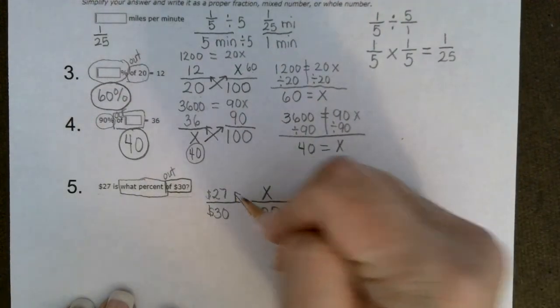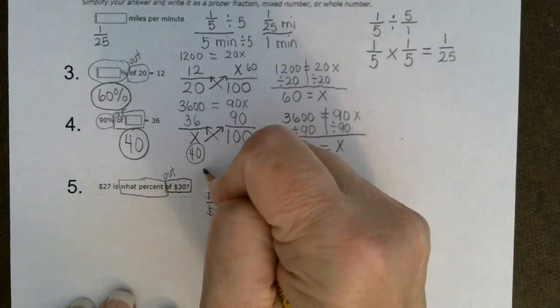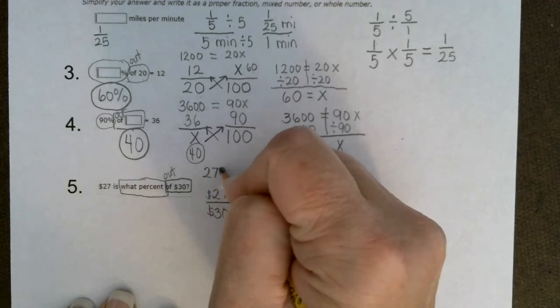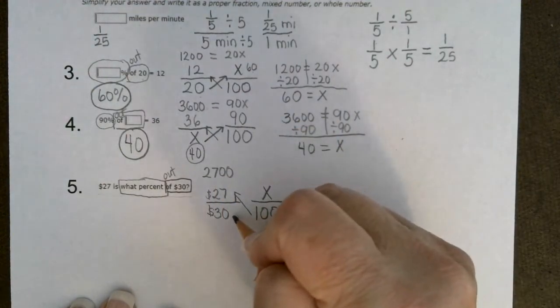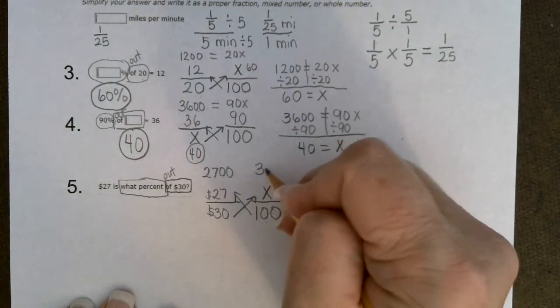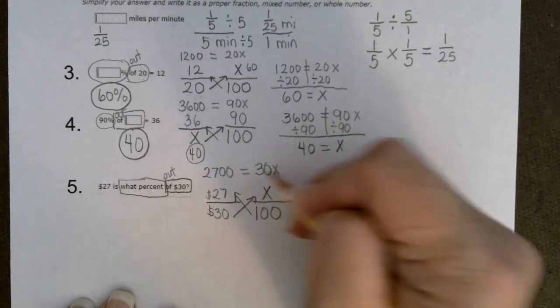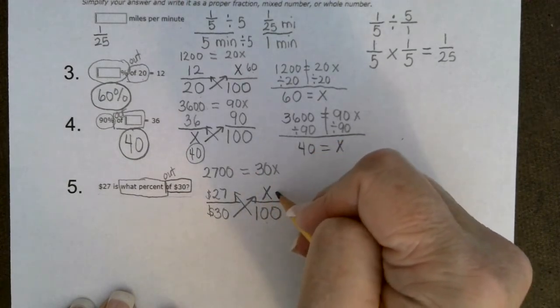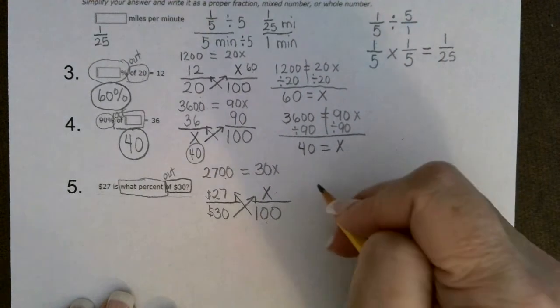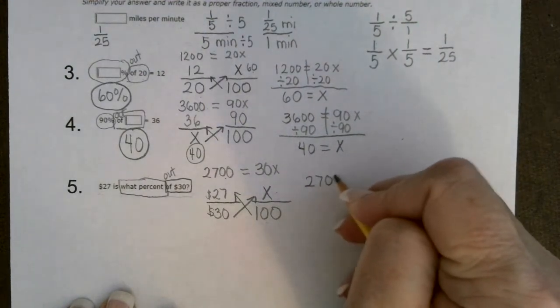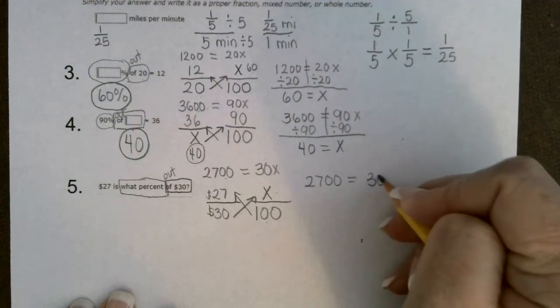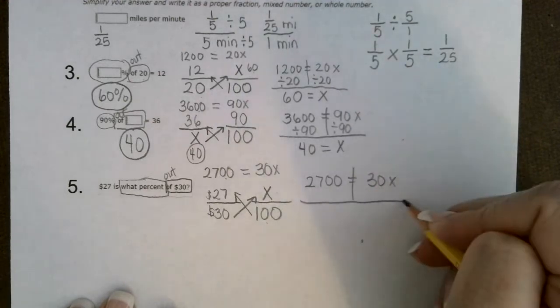I cross multiply. 27 times 100 is 2700. 30 times x is 30x. I'm looking for what number do I multiply 30 by to get 2700. If you don't know that, we just split that equation.